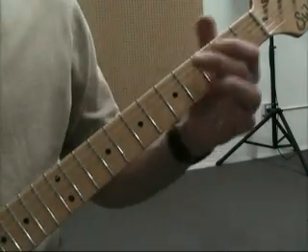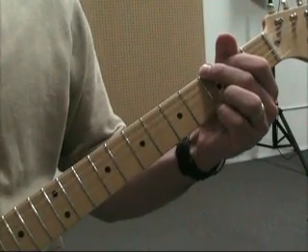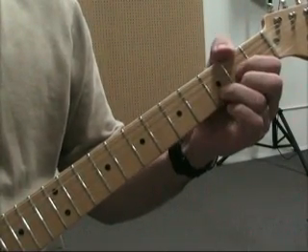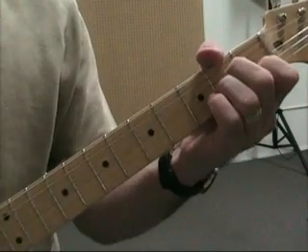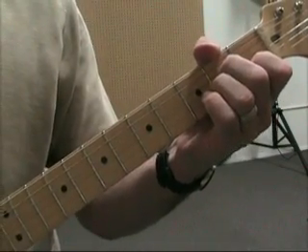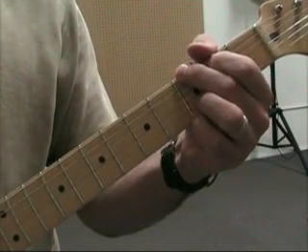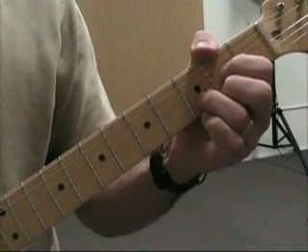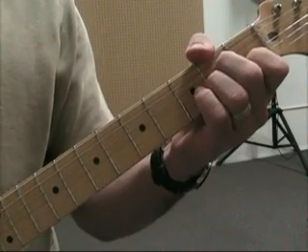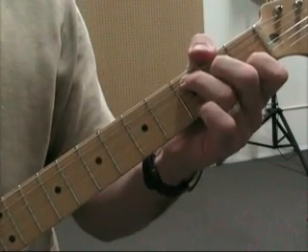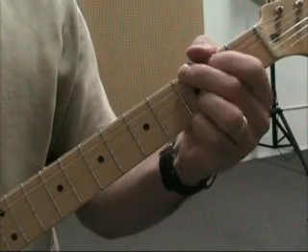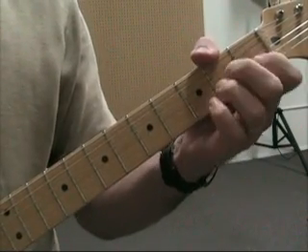The majority of the song is this chord progression: measure of G, measure of D, measure of A minor, measure of C major. So we have 1, 4, 5, 2, 4. Alright, very major sounding chord progression.